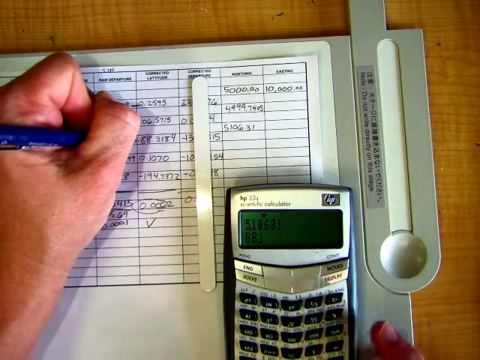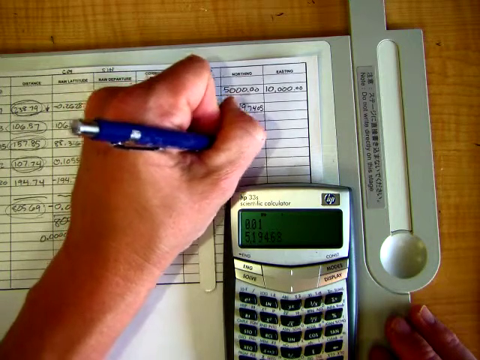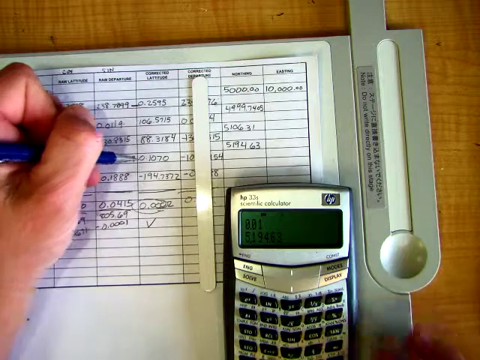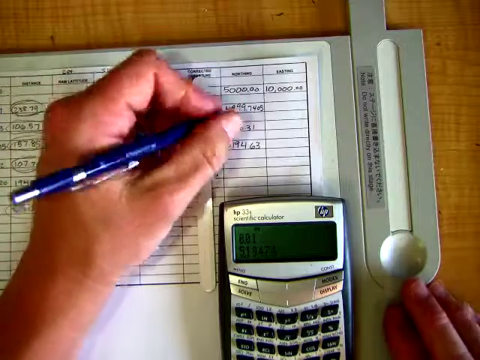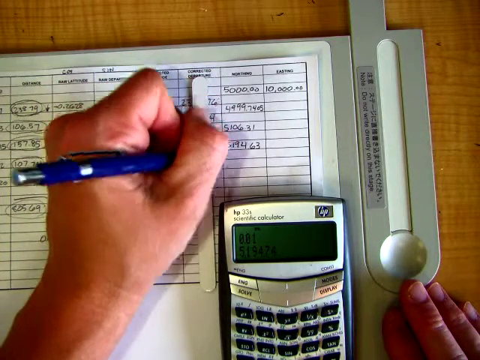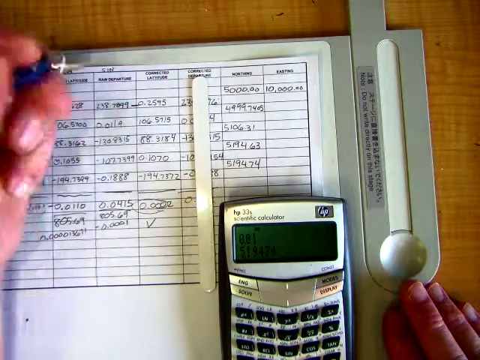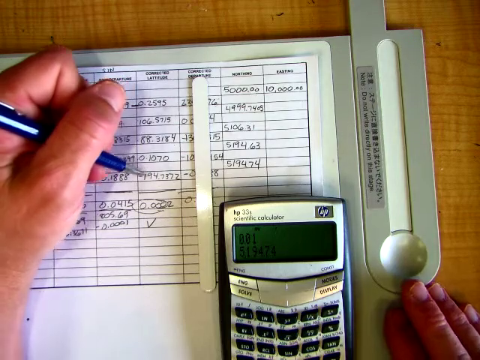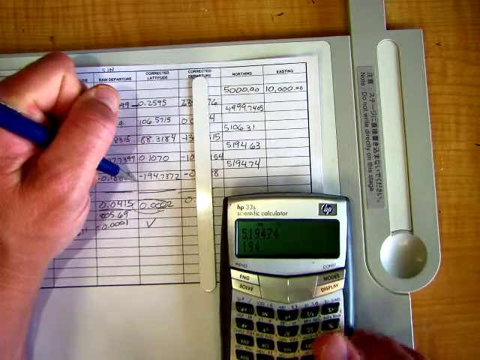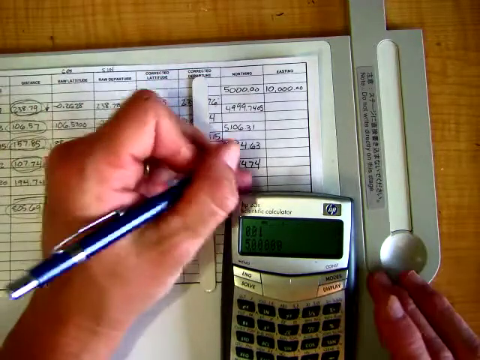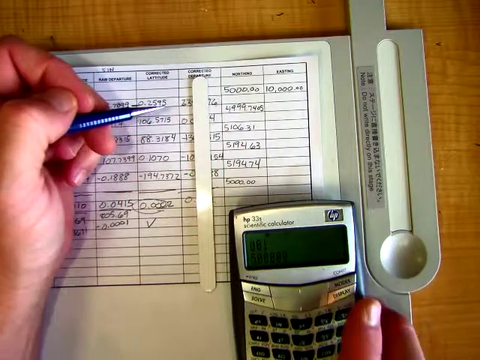Going to add 88.3184. 5194.63. I'm going to add the 0.1070. Get a northing on point 4 of 5194.74. And then to make sure we check in and end where we started, I'm going to take our last corrected latitude of 194.7372, subtract that, and I got 5,000. So we have made full circle on our northings.